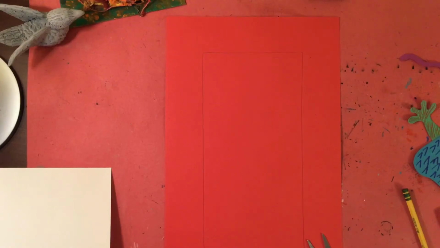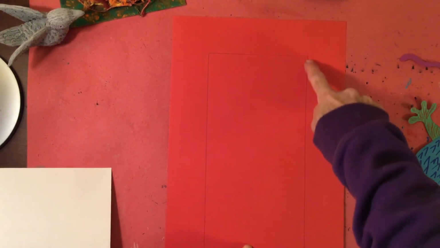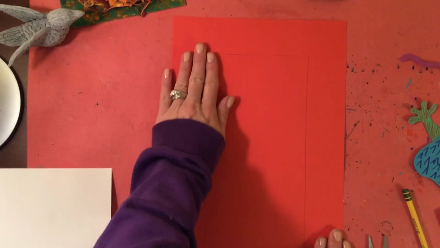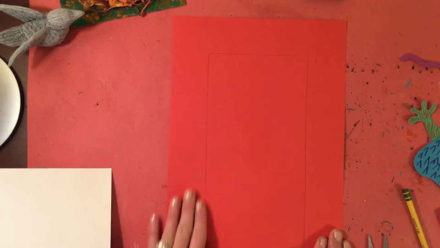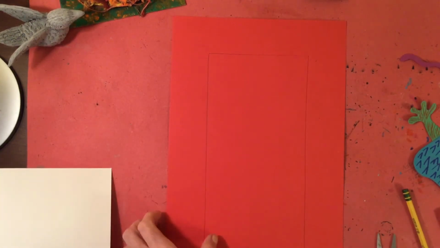All right, guys, now for the next part, we're going to use our scissors. This part is kind of important because we're only going to cut up this side and over to here. That's all we're going to do. We are not going to cut it all on this side, all right? I'm going to do it nice and slowly so that you guys can see.